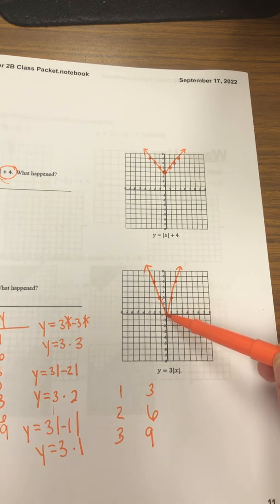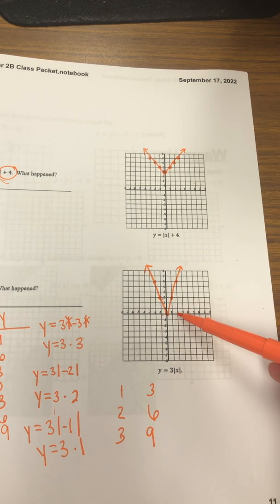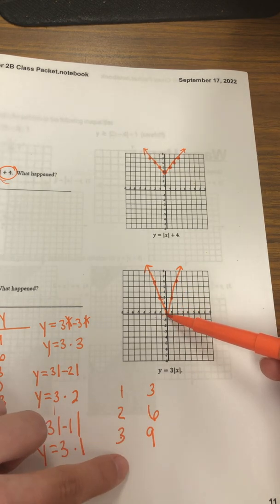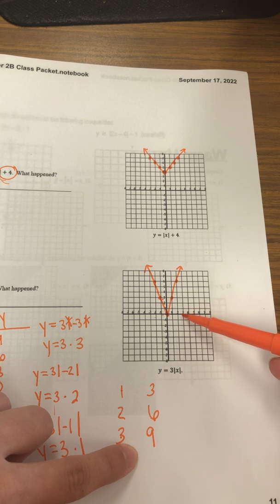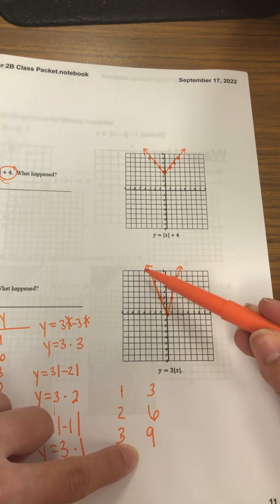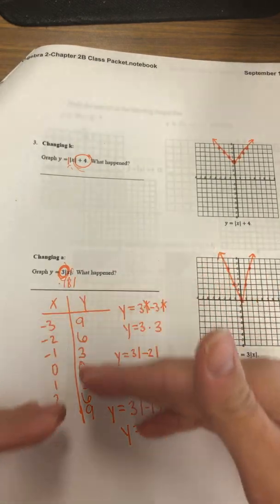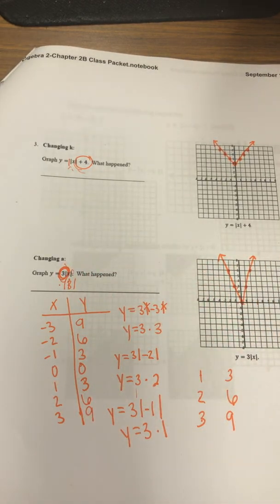I can go back to my origin or my starting point, go over 2 up 6 on both sides, which is what I did. Then you can go back to your origin, go over 3 up 9 on both sides, which I could not fit. So the table obviously works every time to give you actual points, but there are some shortcuts you can take to simplify this process.